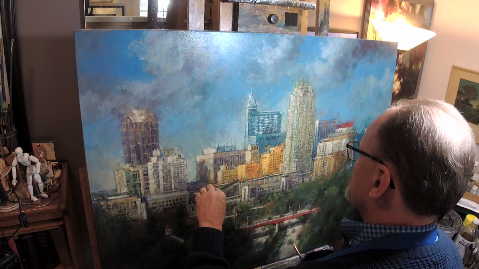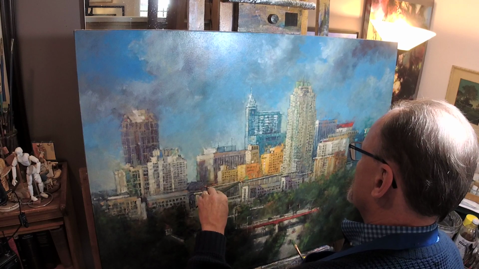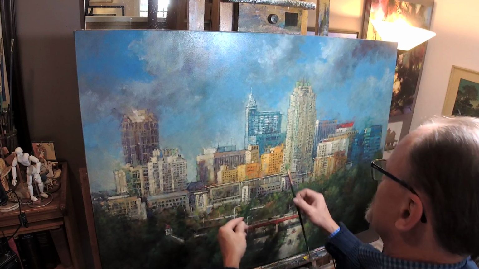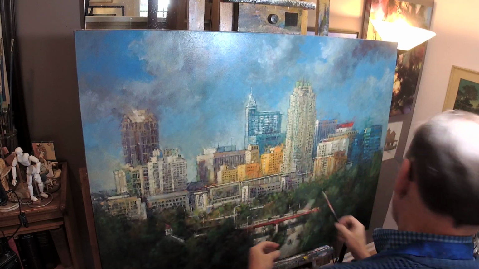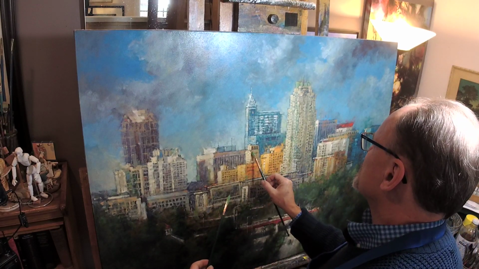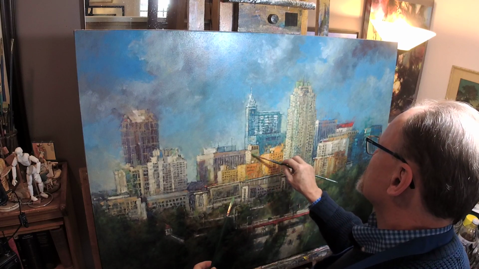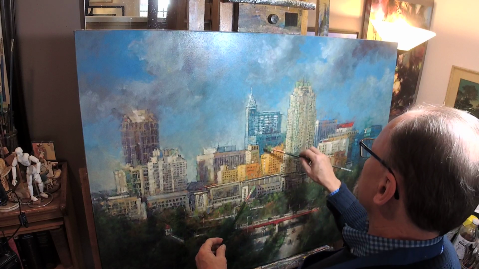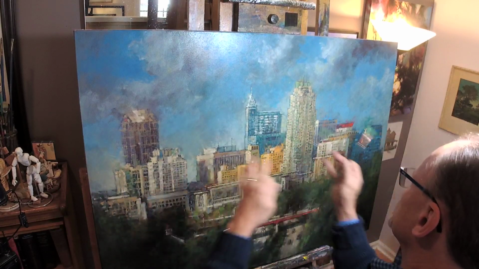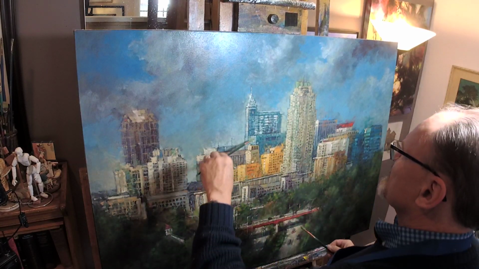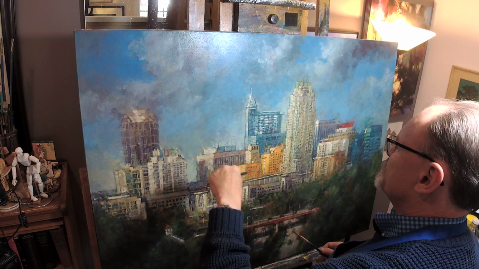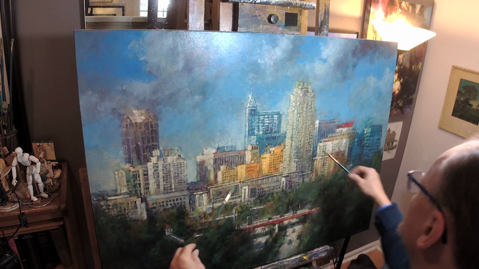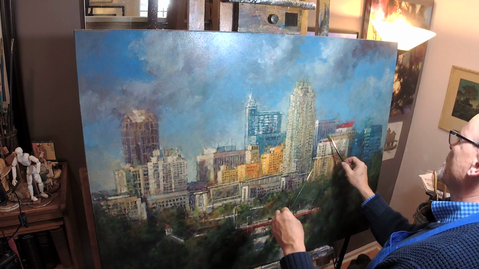Again, when you're doing broken color, you're looking for values. So I've got a fairly light green here. Mid-tone, maybe about a number 4 or 5 on a value scale, 1 being white, 10 being black. This is a little bit on the lighter side of middle. So I'm looking for places on the painting that are that same value.